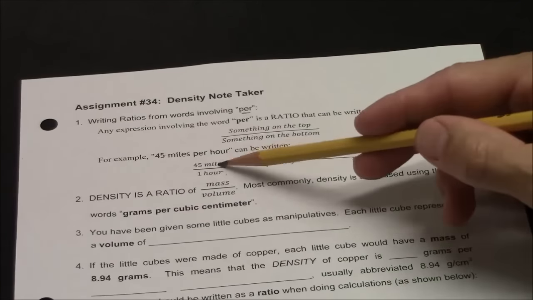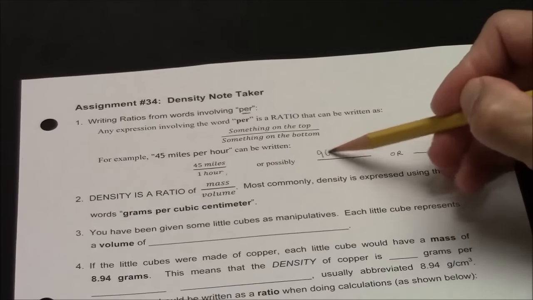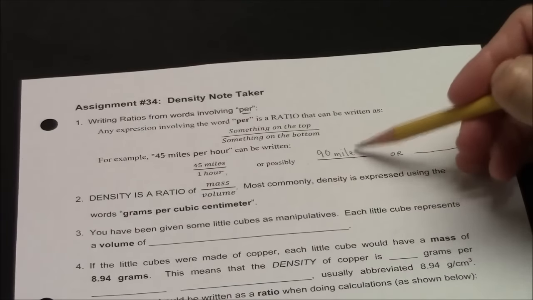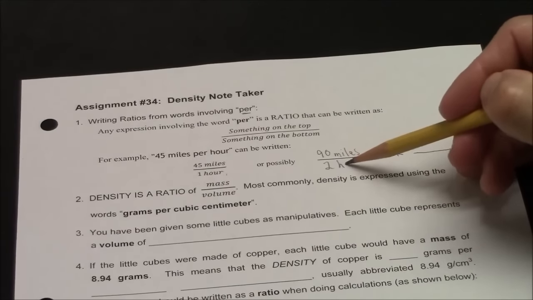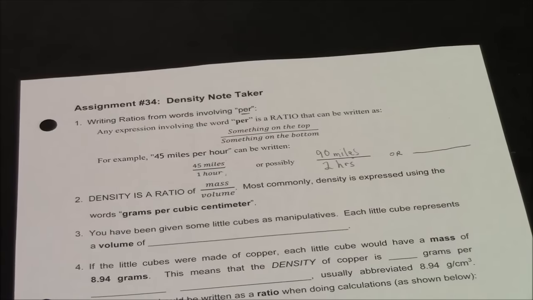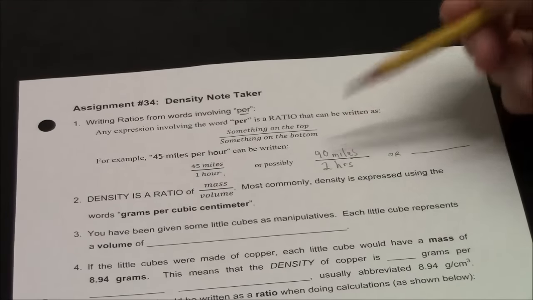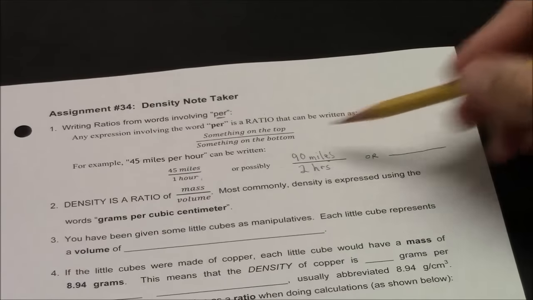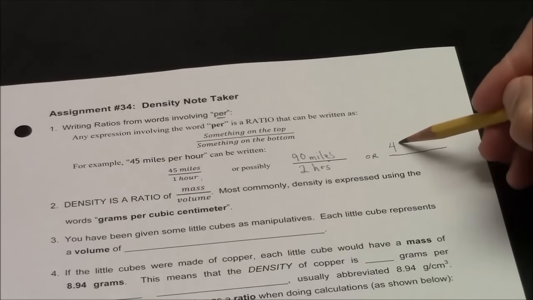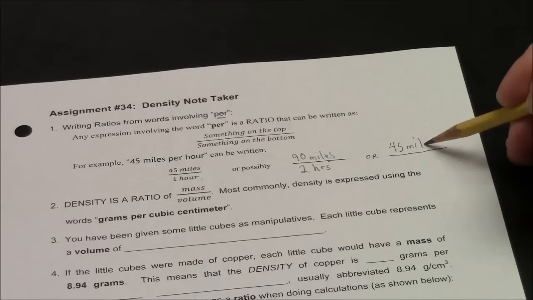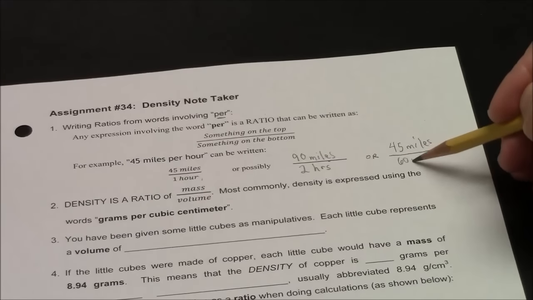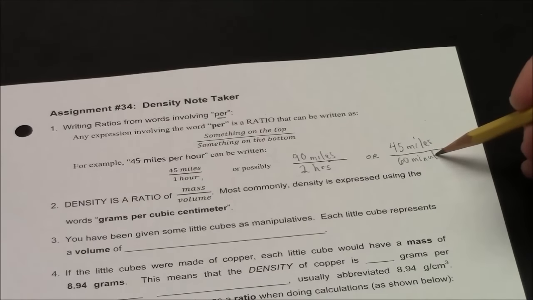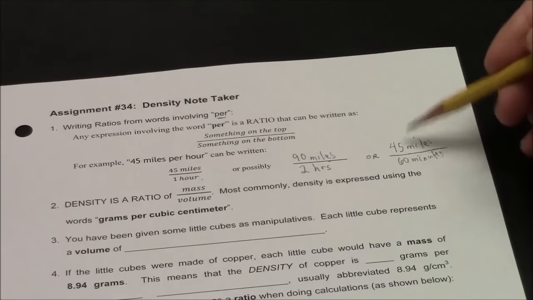For example, we could rewrite this as 90 miles in 2 hours. That's still 45 miles per hour. So it's not a number, it's a ratio. We could change the units of measurement and say, yes, it's 45 miles in 60 minutes. Mathematically, this looks very different. So this is where the labels are essential, and you realize these are all the same ratio.